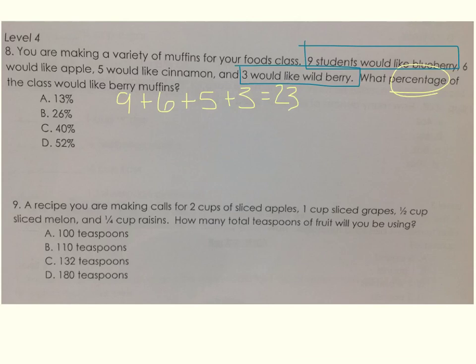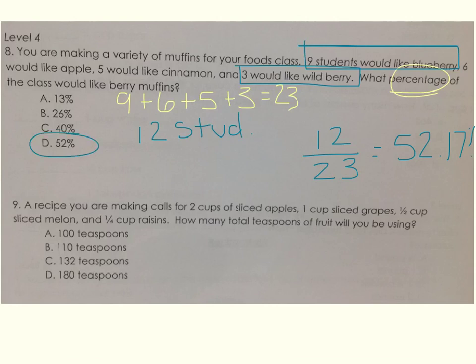So 9 and 3 is 12 students who want berries. So we need to take 12 over 23, because 12 out of the 23 students want a berry. And we actually get 52.17%. That one's okay to round down, because it doesn't give you 53%.